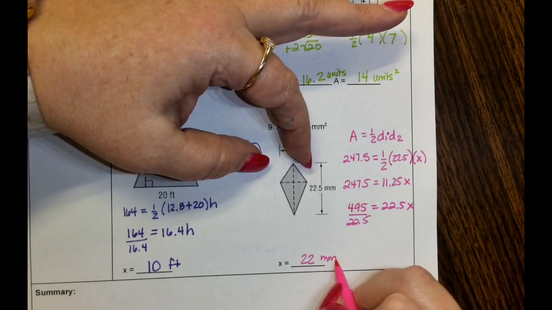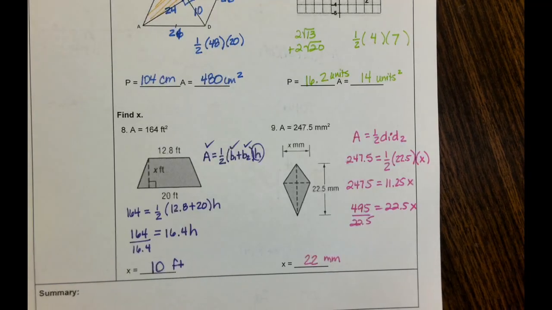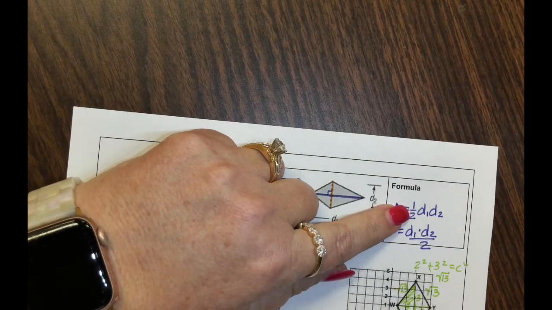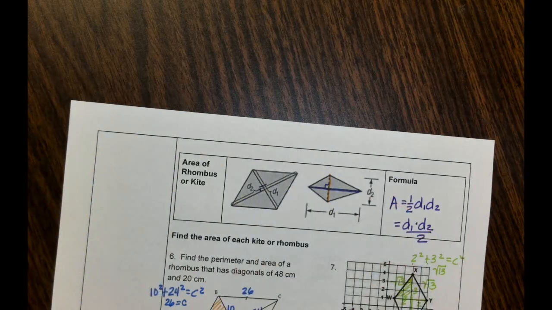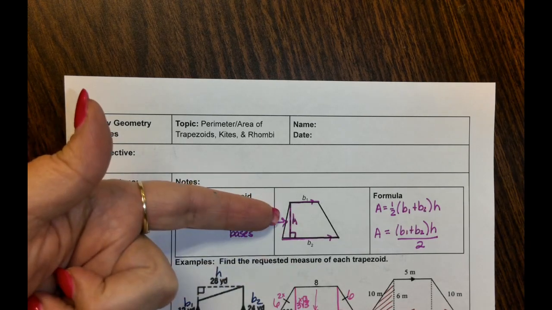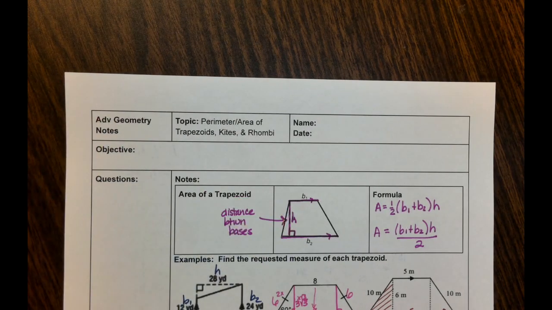And that's in millimeters. Okay, so new formula, 1/2 of diagonal 1 times diagonal 2, or diagonal 1 times diagonal 2 over 2. And then a trapezoid, 1/2 the sum of the bases times the height, where the height is the distance between the bases, regardless of which way it's turned. It's not how tall it is vertically. It's the distance between the two parallel sides.